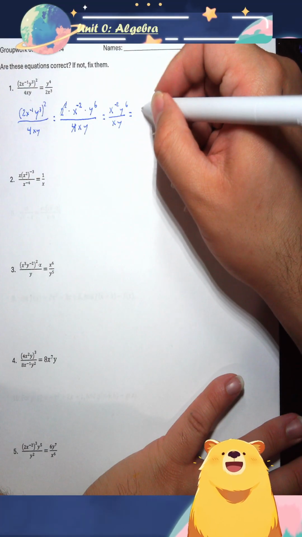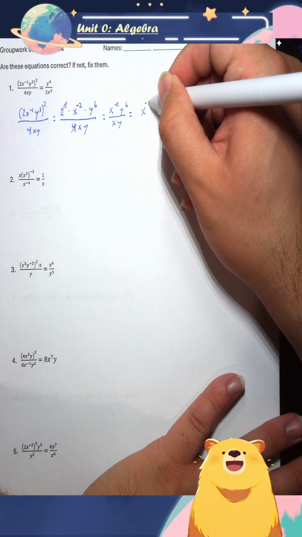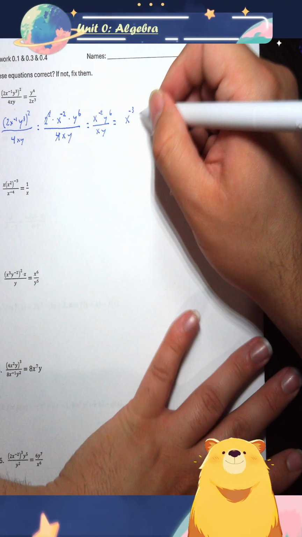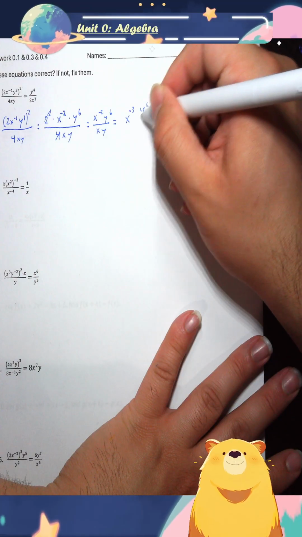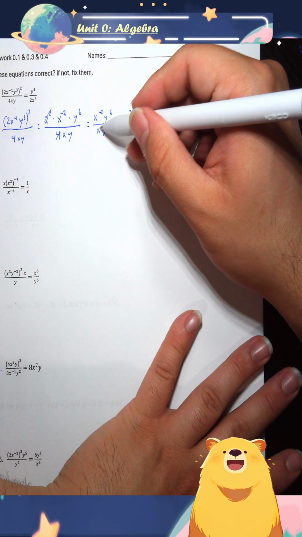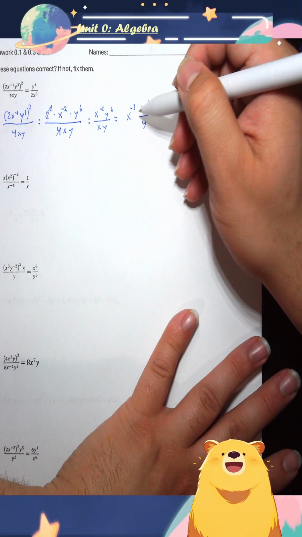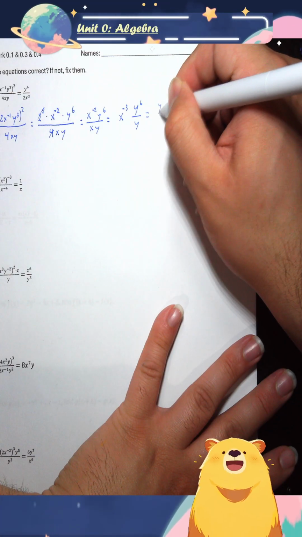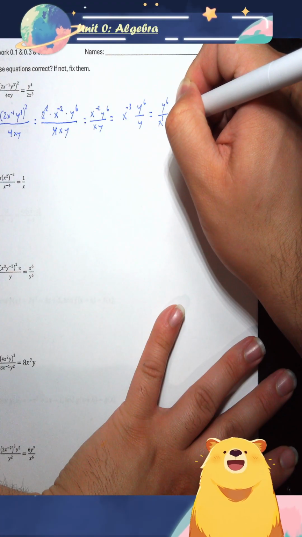So this becomes x to the negative 3, since technically that is negative 2 minus 1, which is just negative 3. And then that could just go into the bottom. We have y to the 6 on the top, and x to the third y on the bottom.